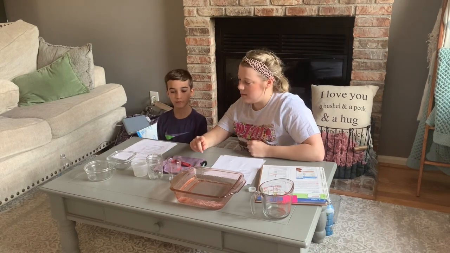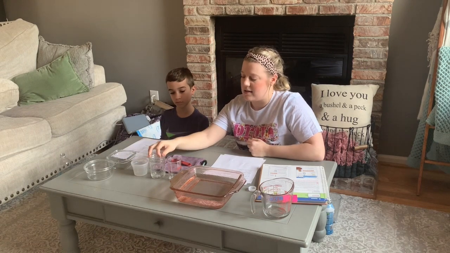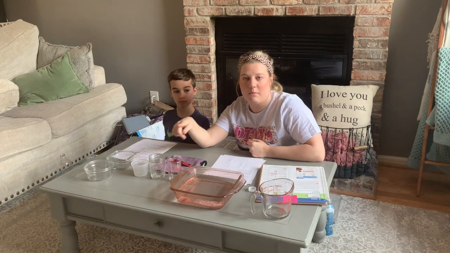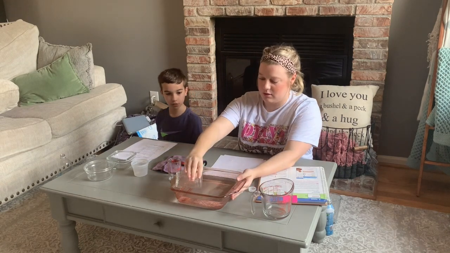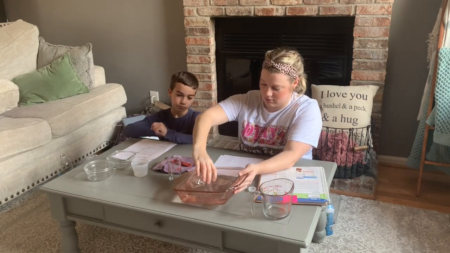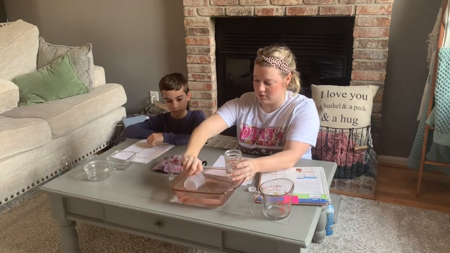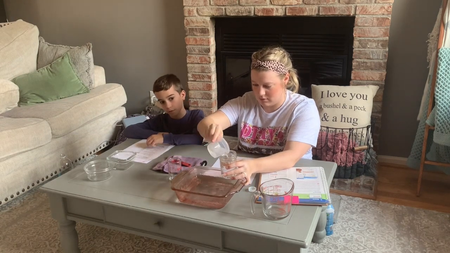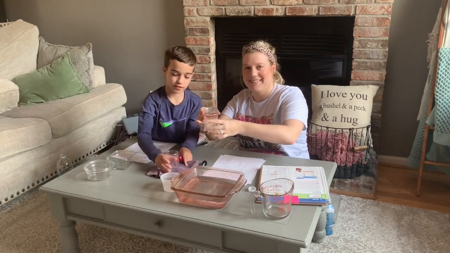Okay, so now Rowan and I are going to fill our small containers. We're just going to be doing this for 2 of our containers. We're going to estimate how many milliliters we think are in the container, and then we're going to measure them and record it. Okay? I'll fill it. How does that sound? There. Okay. I'm gonna do this.